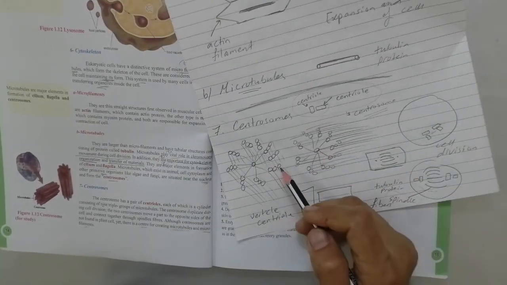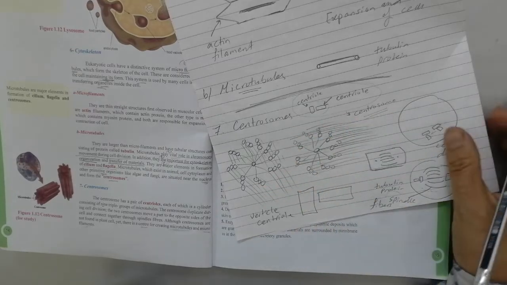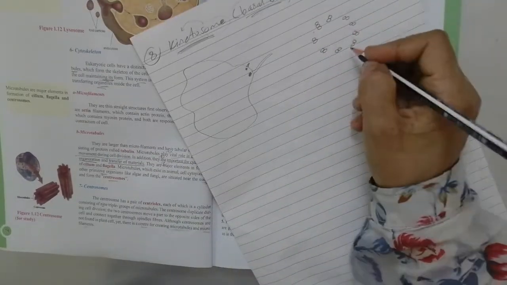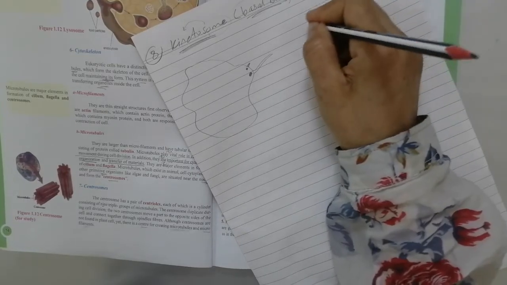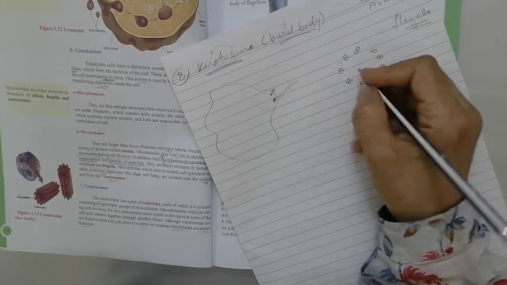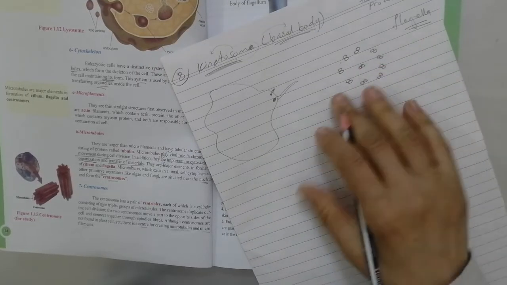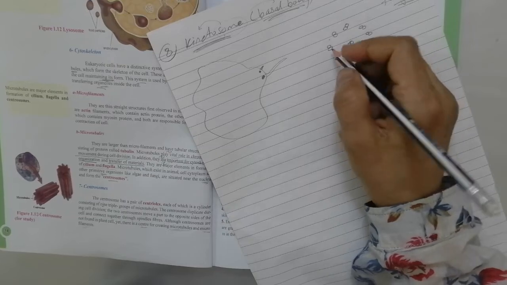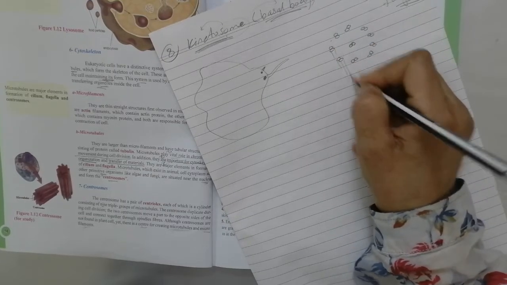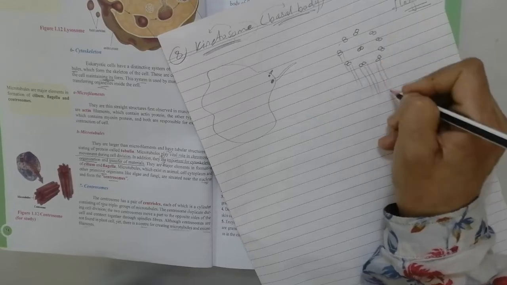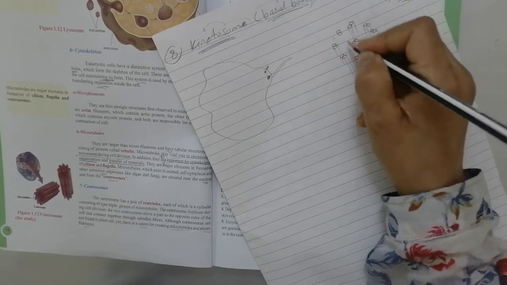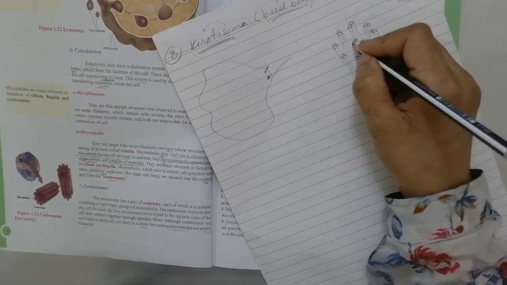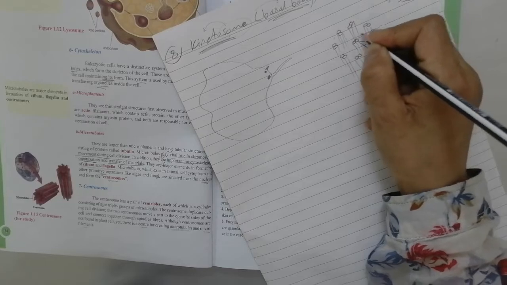That means in the centrosome, I needed 2 centrioles together to form 1 centrosome, but a flagellum needs only 1. I'm sorry, it's not triple, it's double. And it also has double microtubules in the middle, and it is connected to them.